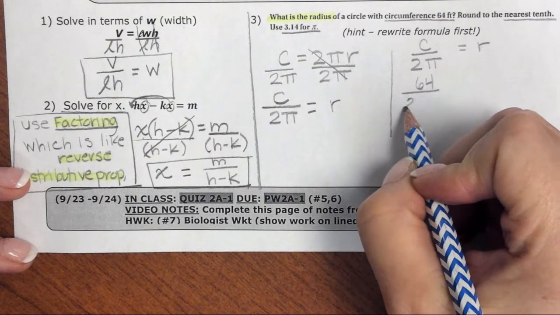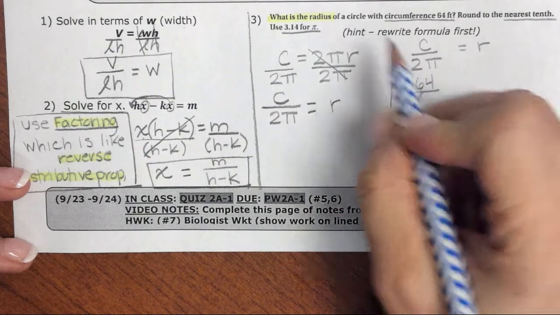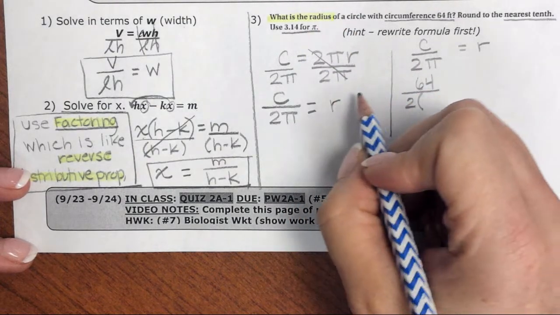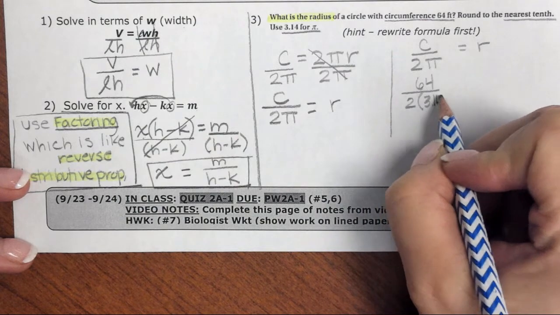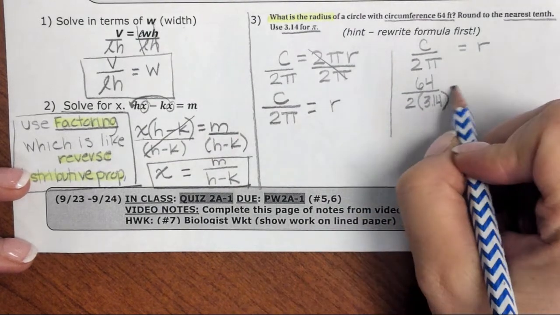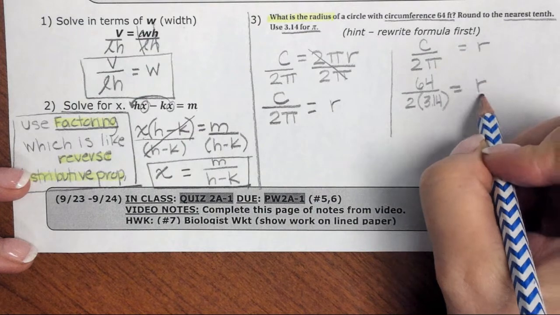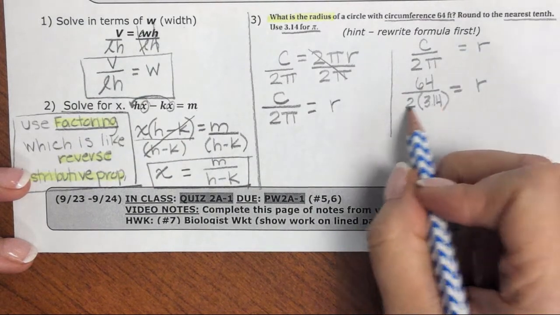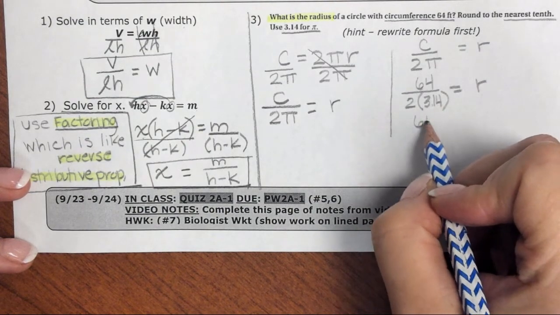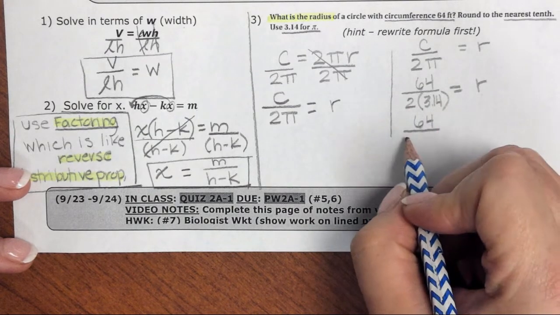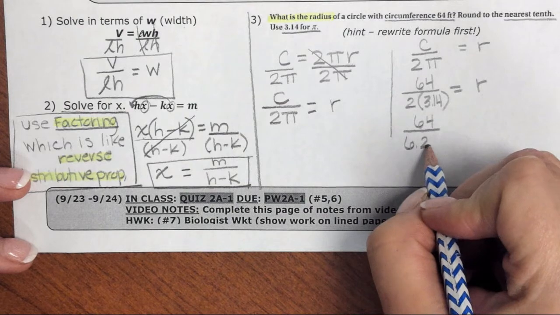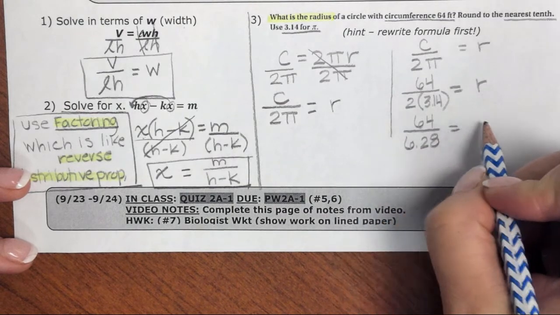We have 2, and we're going to substitute in for pi 3.14. Oops, 3.14, like that, equals r, because it has to come down each time. And then we'll solve the denominator, so we get 64 over 2 times 3.14 is 6.28 equals r.